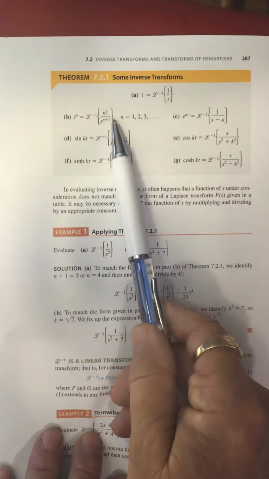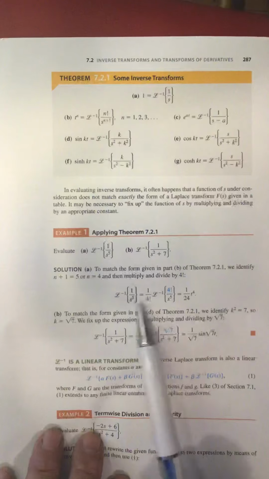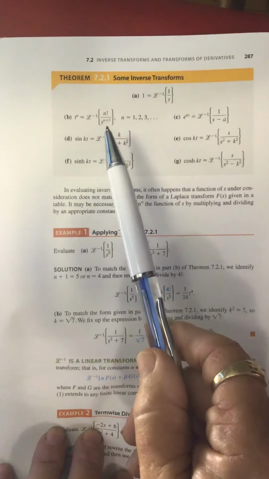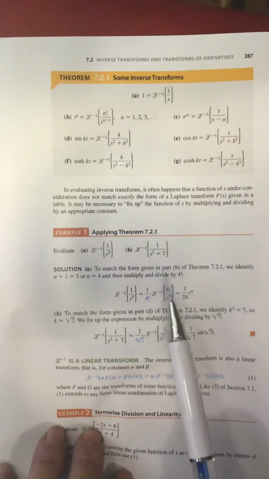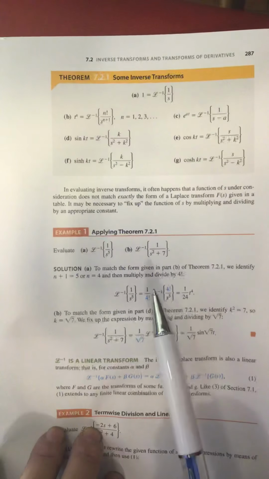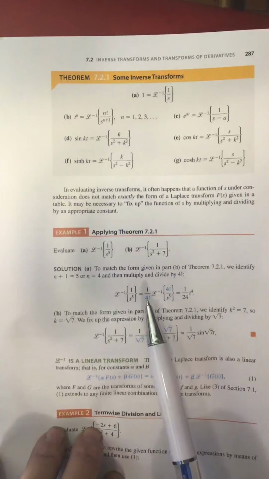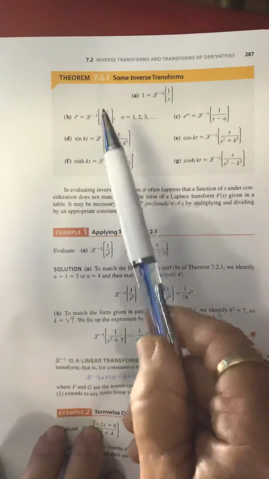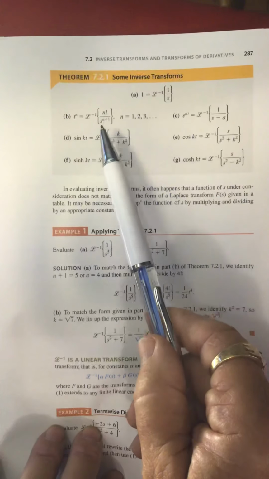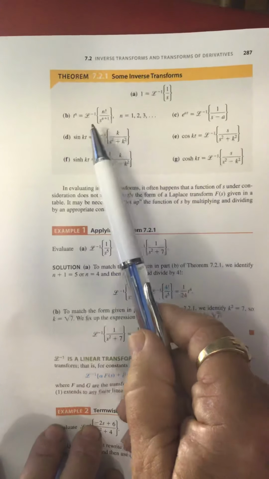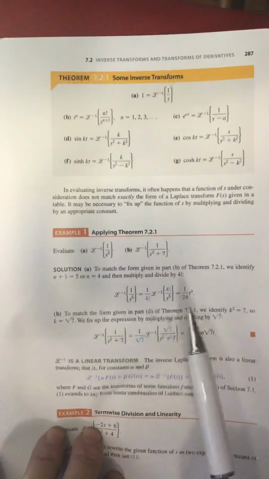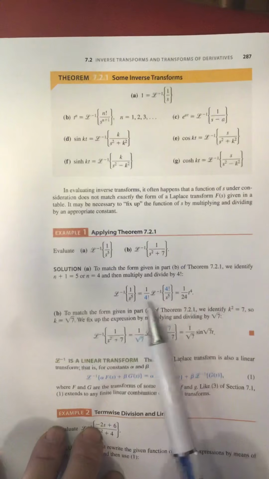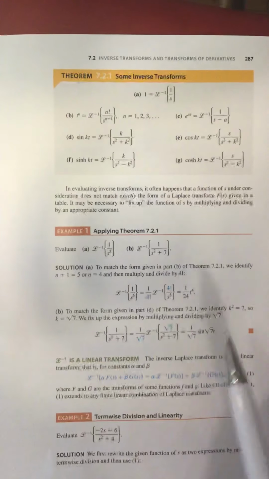So I need 4 factorial in the numerator to match this. And as long as I undo it, 1 over 4 factorial, now I have 4 factorial over s to the 5th. n factorial over s to the n plus 1 equals t to the n. So that'll be t to the 4th. And then we have the 1 over 4 factorial, so it's 1 over 24 t to the 4th.